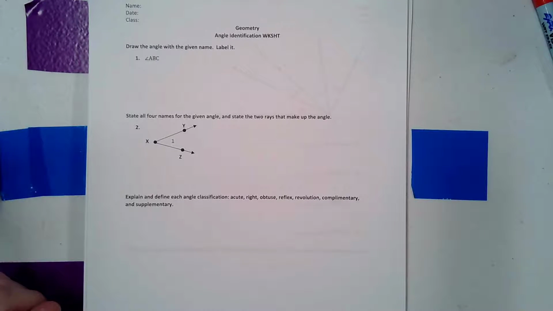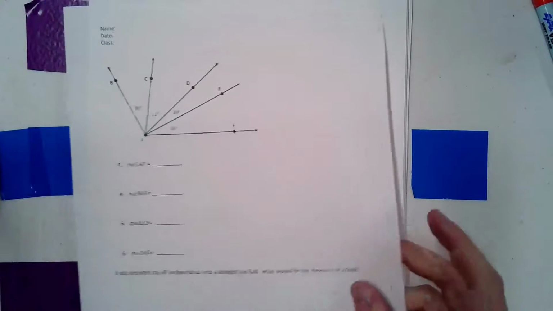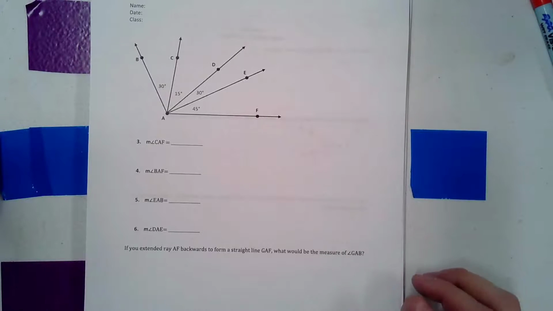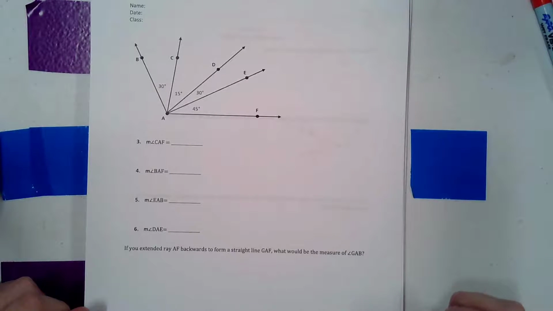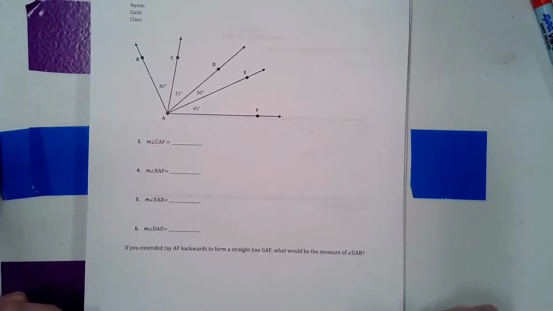Number 3. Measure of angles to AF. Okay, so actual number 3. Yeah. When you add those up, it's 90. Isn't that annoying? Because it doesn't look like 90, does it? Life lesson, kids. It's not drawn to scale. It almost never is. Unless it tells you.